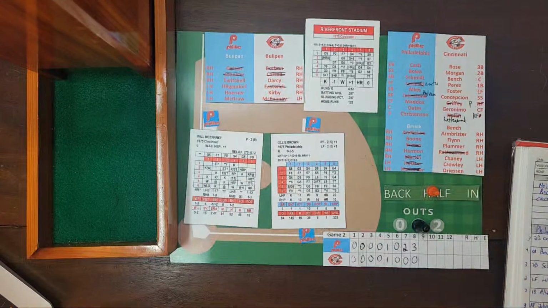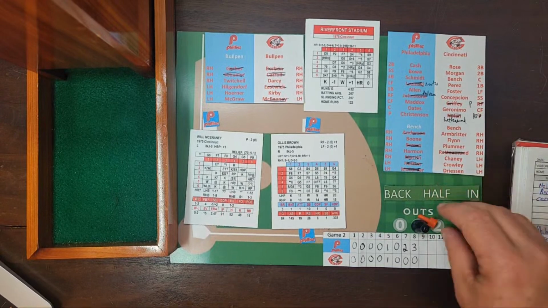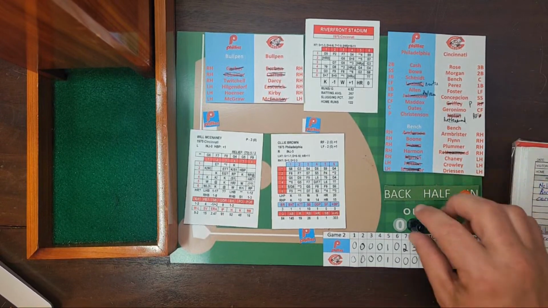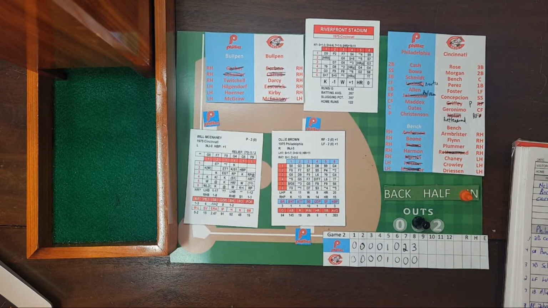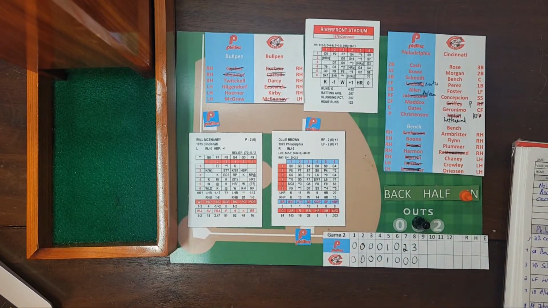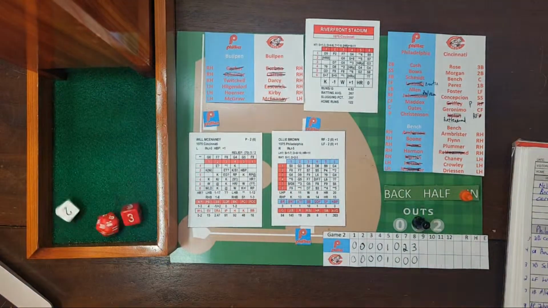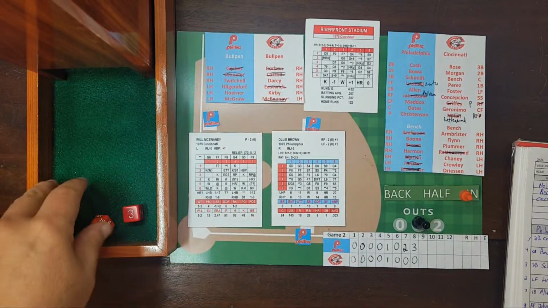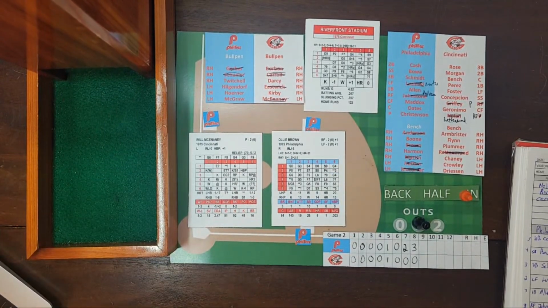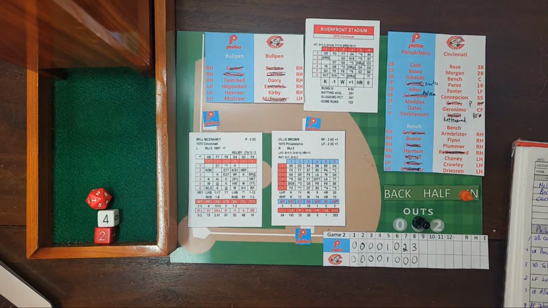Bases are loaded, one out. They're going to bring the infield in. They just can't afford to give up any more runs. And Brown does not have a good double play rating. So McEnany to pitch. 3-2, possible error on a throw. Ollie Brown, 2-4. Ground ball to third.